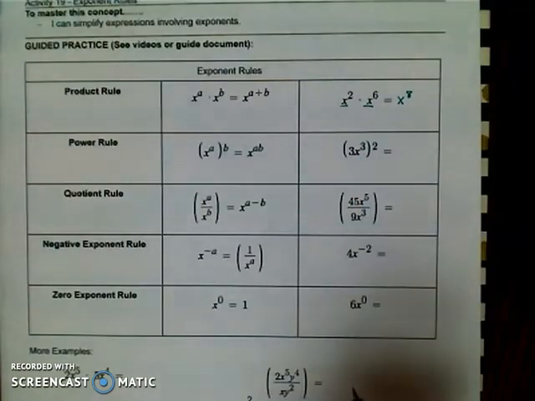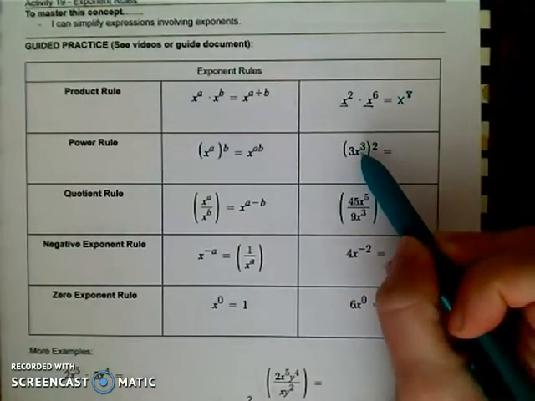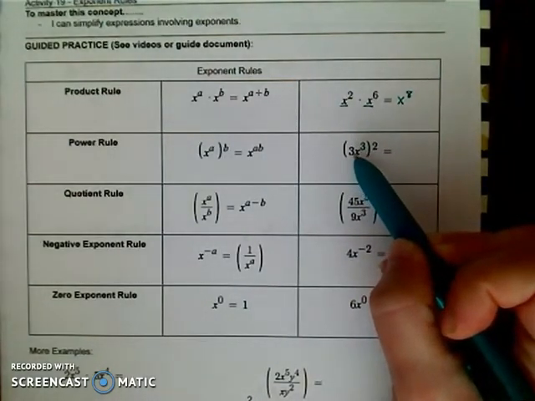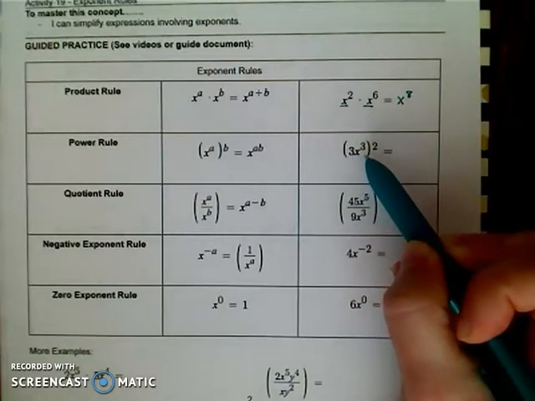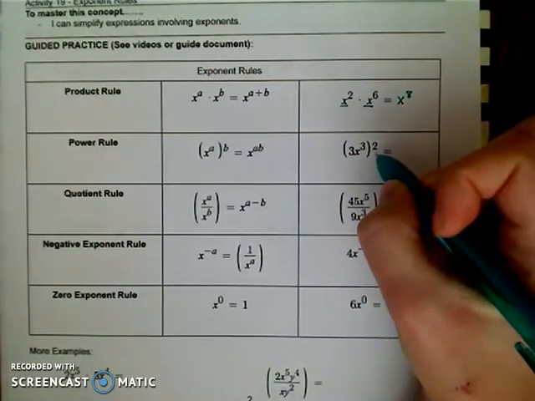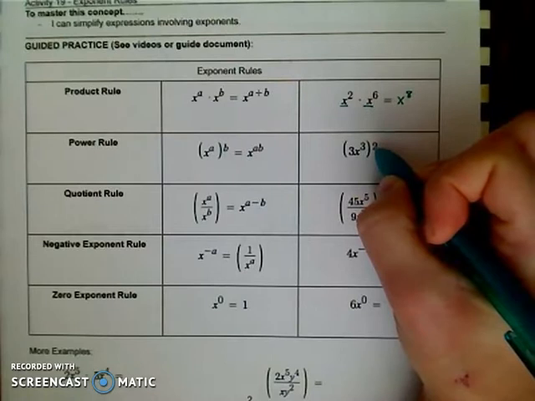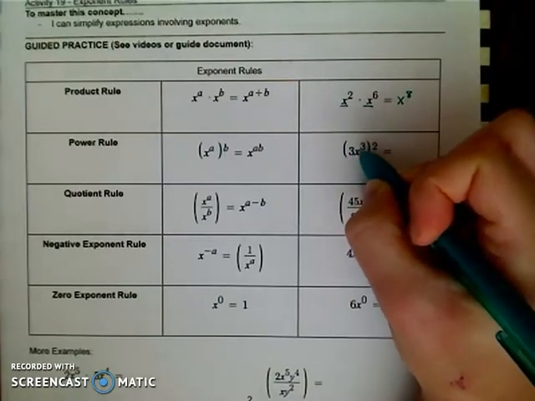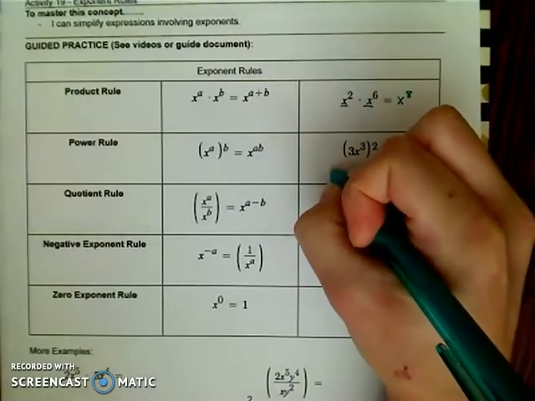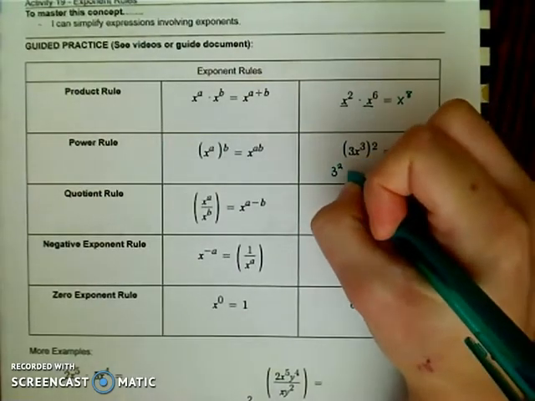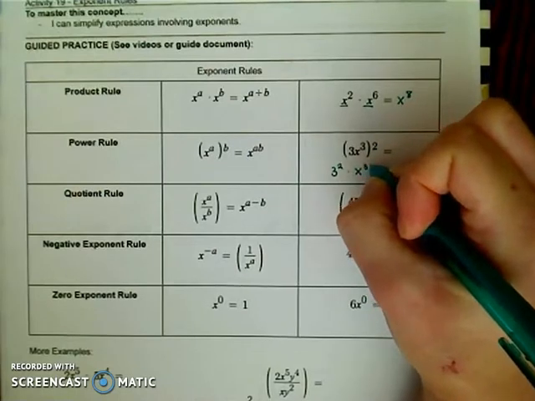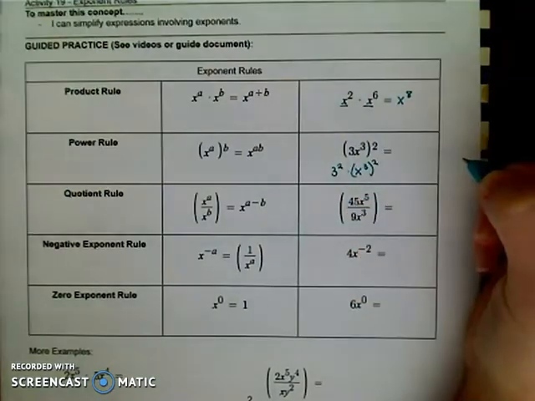Now I also want you to notice that inside I have 3 times x cubed. So this exponent of 2 is going to both parts inside the parentheses. So that's going to give me 3 squared times x cubed to the 2nd power.